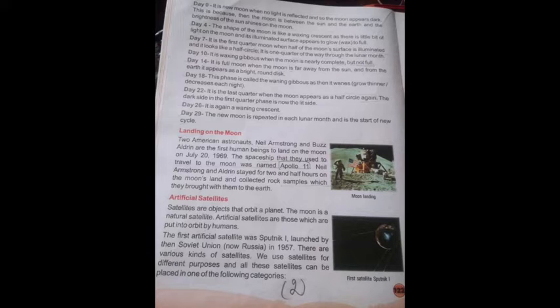Day 4, the shape of the moon is like a waxing crescent, and there is a little bit of light on the moon. Its illuminated surface appears to glow to full. Day 7, it is the first quarter moon, when half of the moon surface is illuminated and it looks like a half circle. It is 1/4 of the way through the lunar month. Now, day 10. It is a waxing gibbous when the moon is nearly complete but not full.